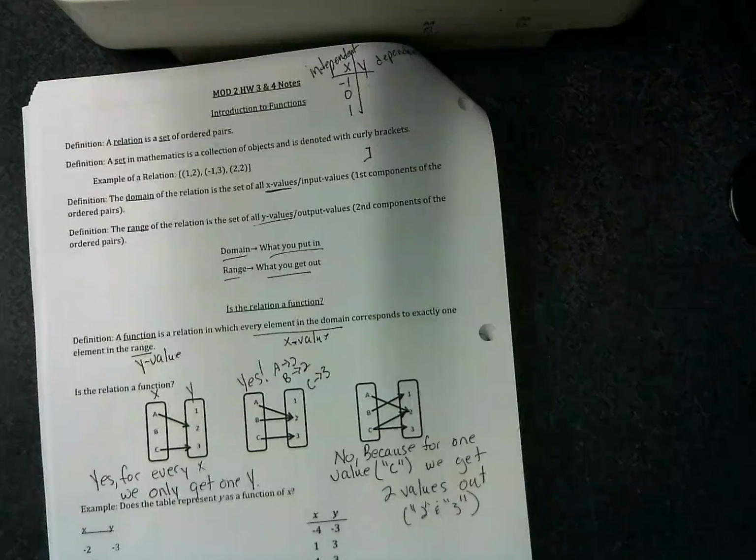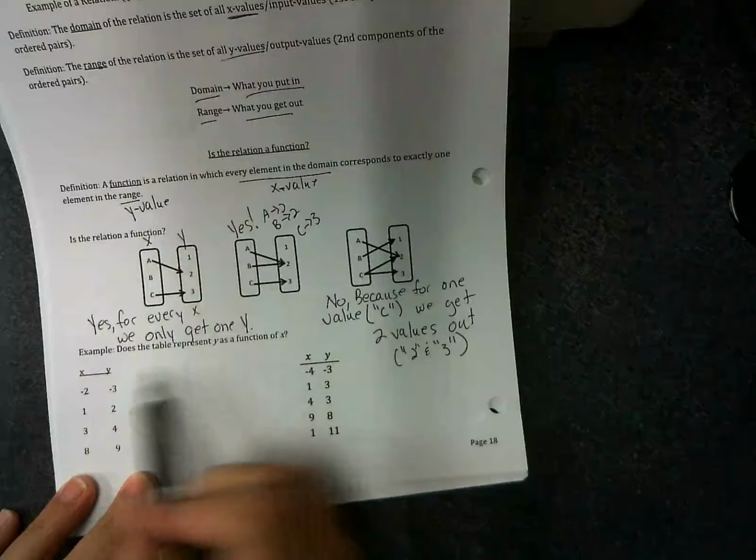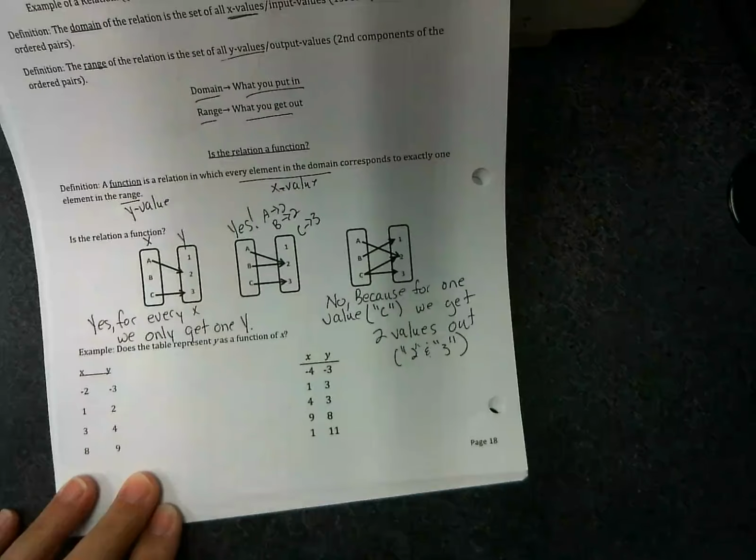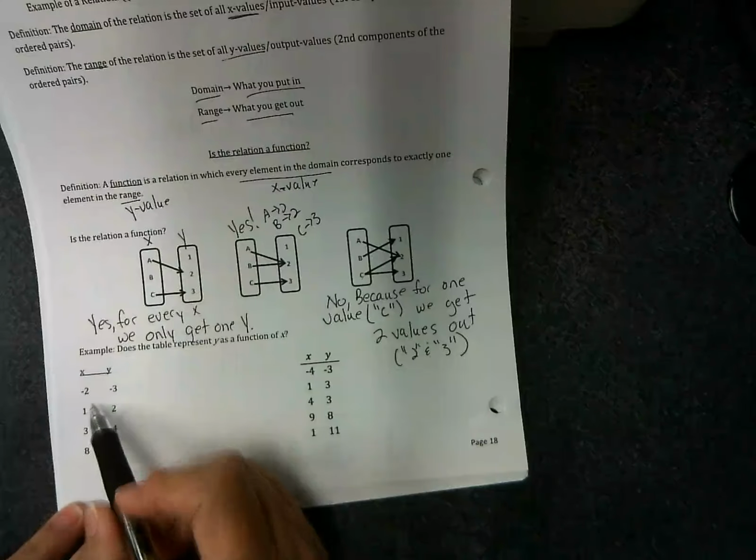Okay. So how about down here? Does the table represent y as a function of x? So in other words, we're just kind of introducing a way that we describe this new thing we're doing. Okay, so for every value of x here, do I only get 1 value of y?